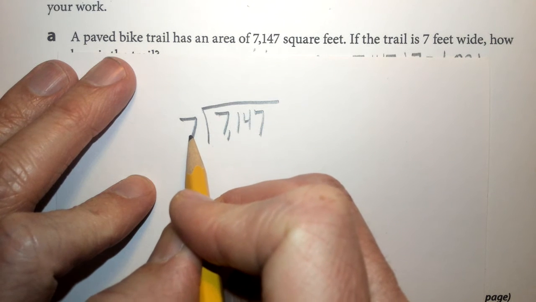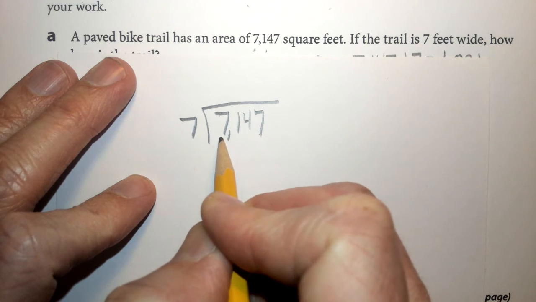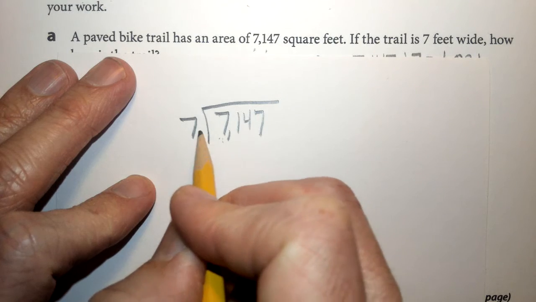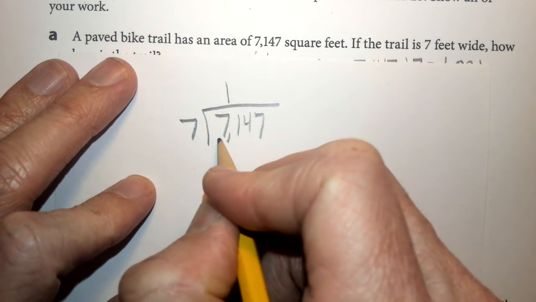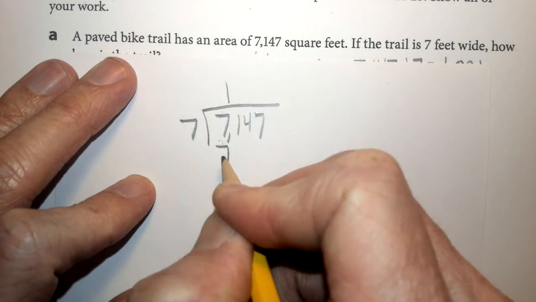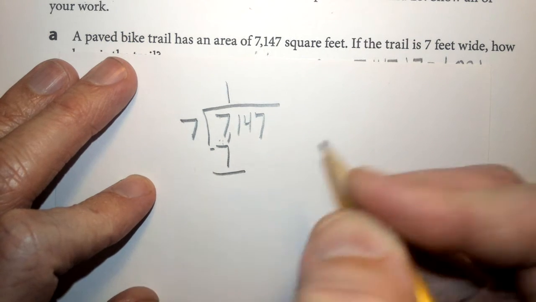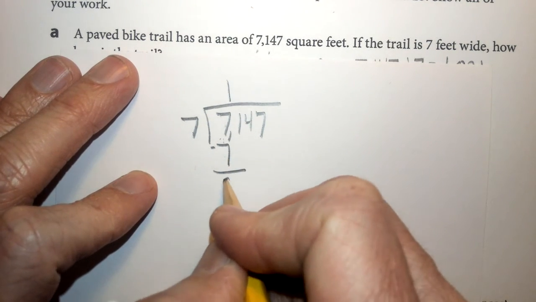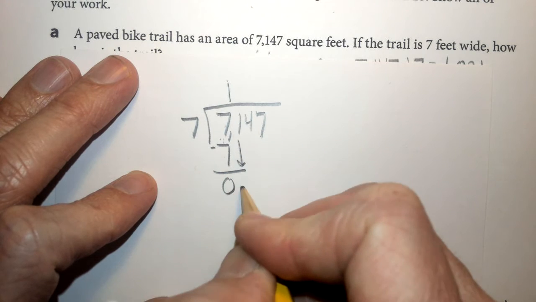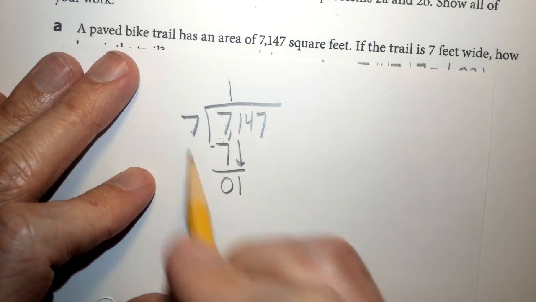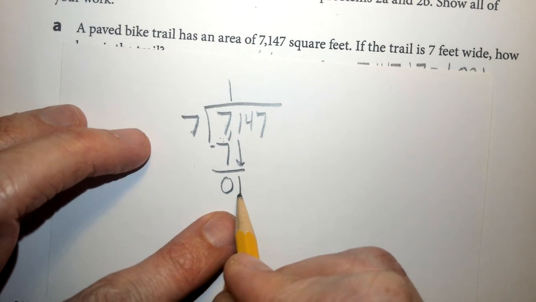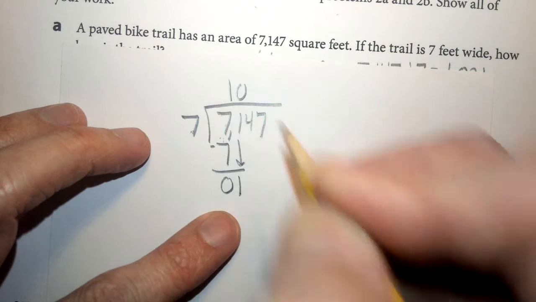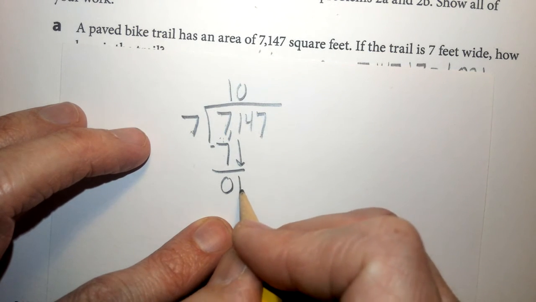So first I divide. How many times does 7 go into 7? 7 divided by 7 is 1. And 7 times 1 is 7. So then I subtract. 7 minus 7 is 0. I'm going to bring this 1 down. Now 7 does not go into 1. So that's 0. Now I don't want to forget about this 1.